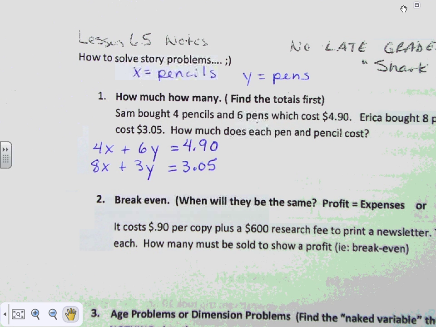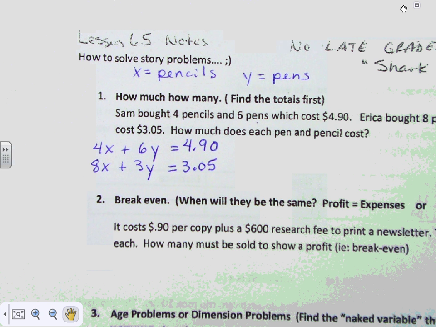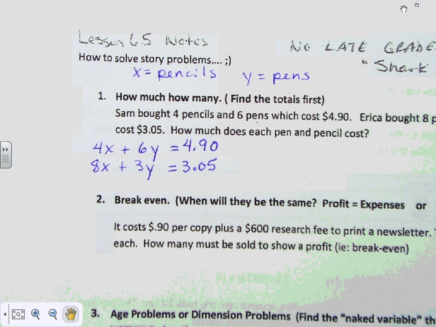Wait. I know that you put the x equals pencils. But how do you know? We just made it up. If I used P for pens and P for pencils, I wouldn't know which one's which. Yeah, I know that, but we could have switched it. I could have said the X was the pens and the Y was the pencils.